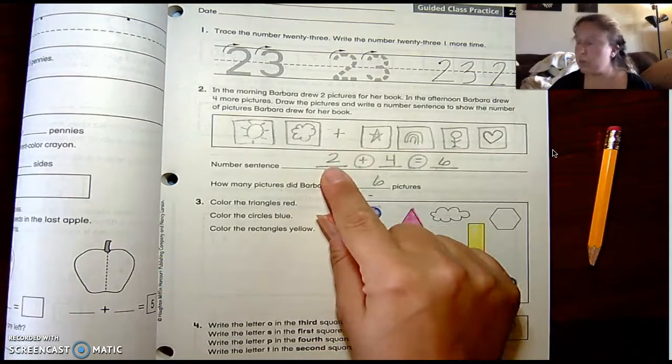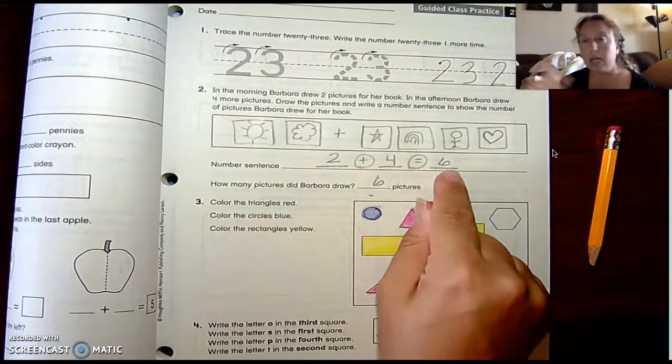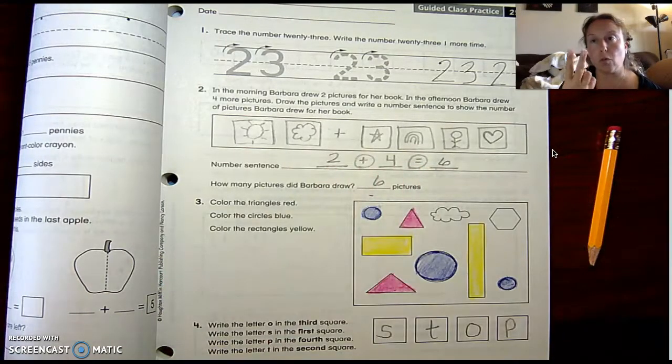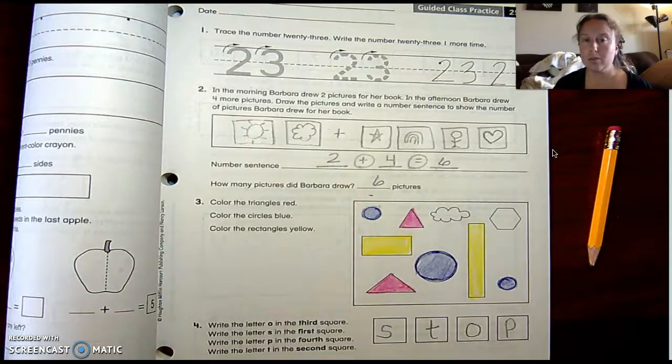When you did your number sentence, did you do 2 plus 4 equals 6? Here's a question for you. Would 4 plus 2 equal 6 be correct as well? And then did you write the number 6 as the answer here?